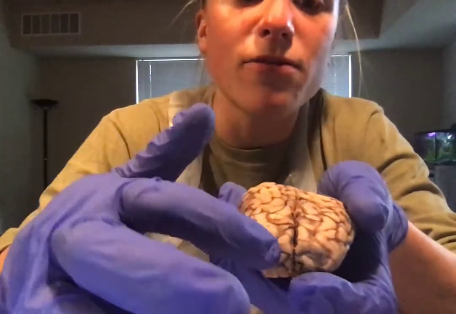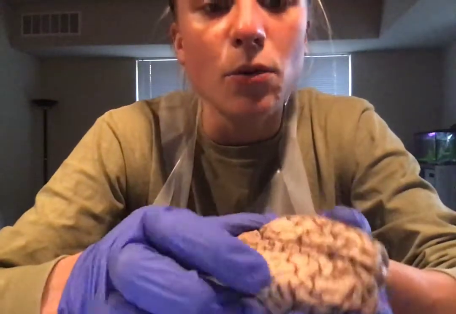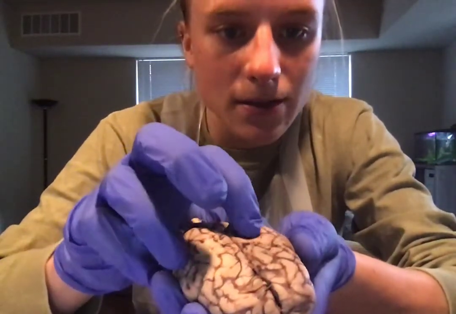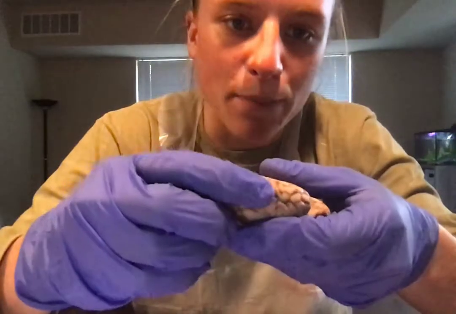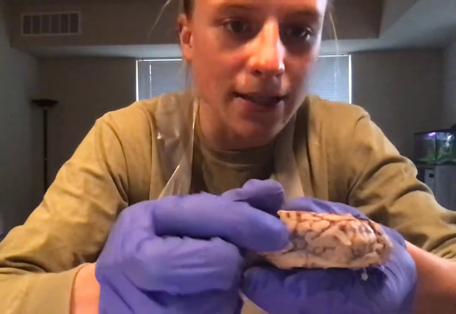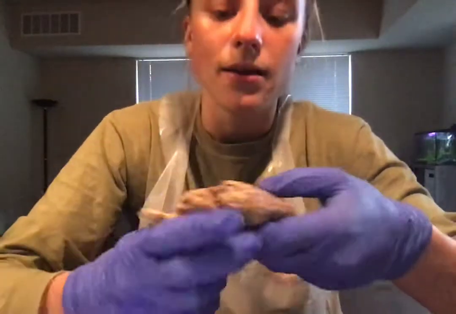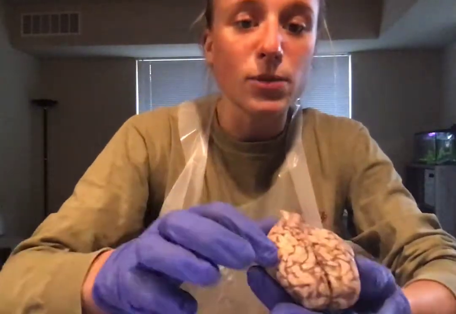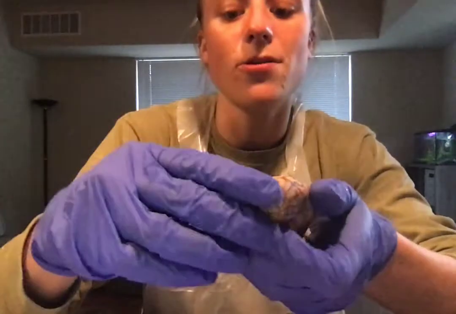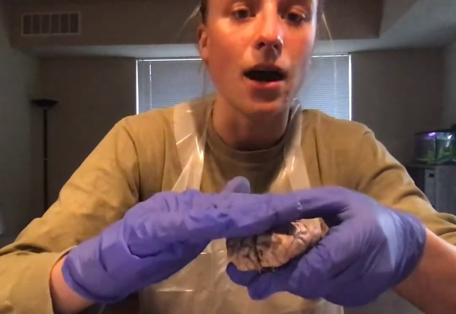So we've got our frontal lobes here. We've got the parietal lobes here. We've got our temporal lobes here on the sides. And then we've got our occipital lobes in the back. These lobes correspond with these skull bones, so that is a good way that has helped me memorize where they are.